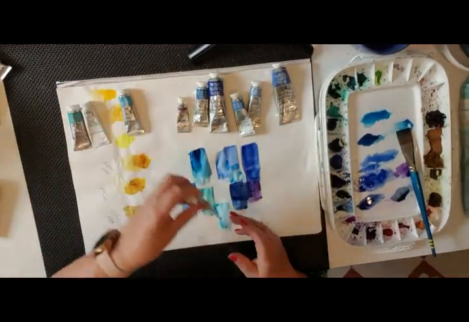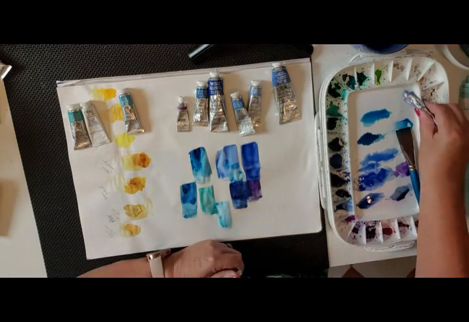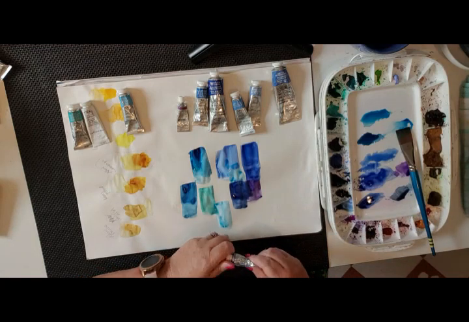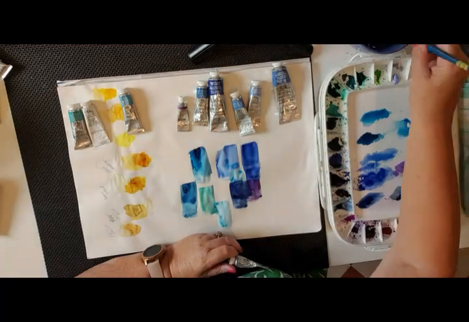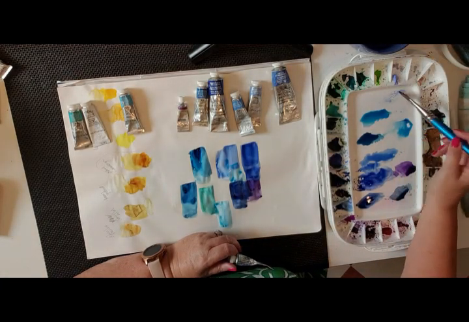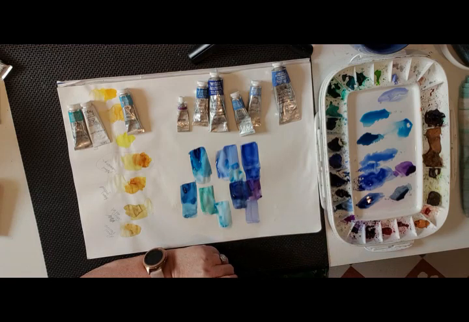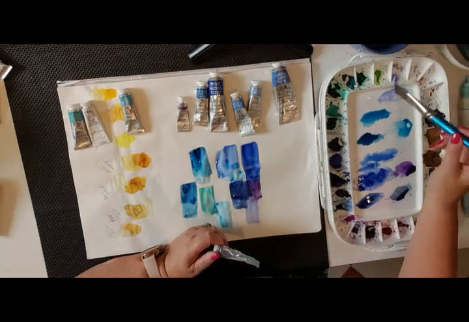So I've also got Lavender, and I am going to put a little bit of lavender in my palette. It's an opaque colour because it has white mixed into it. Can you see that? Yes, you can. So you can see it's quite a warm colour, there it is there, and you can see it's quite opaque, yeah, because it's got a lot of white in it. I love it.